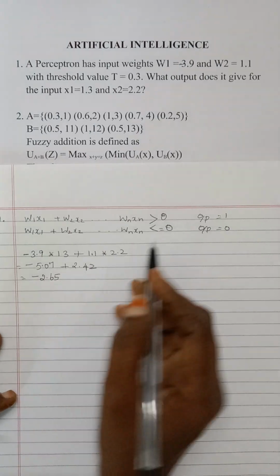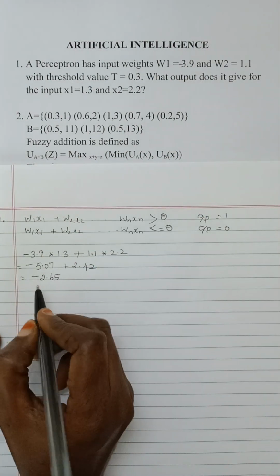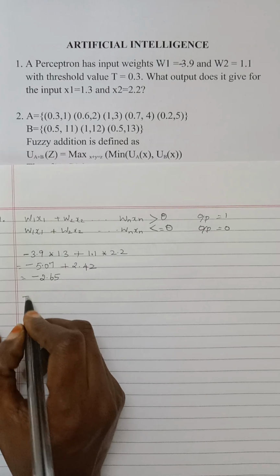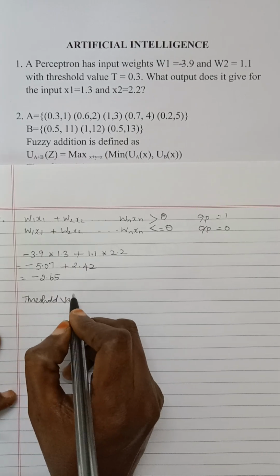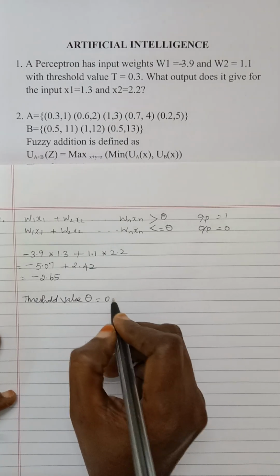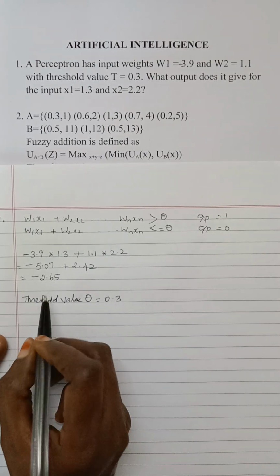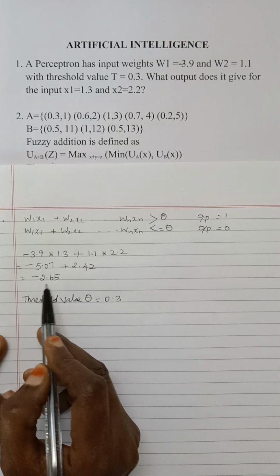Now what is the threshold value? The threshold value is given as T is 0.3, so theta is 0.3. Here you find that the weighted input value is minus 2.65.